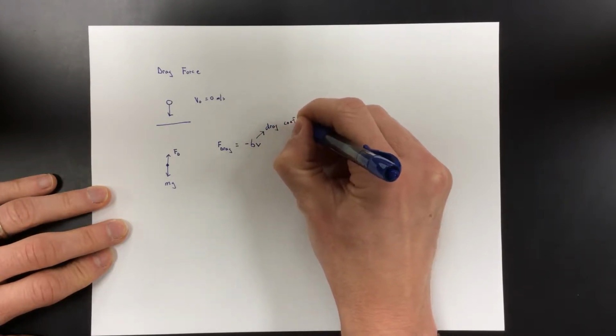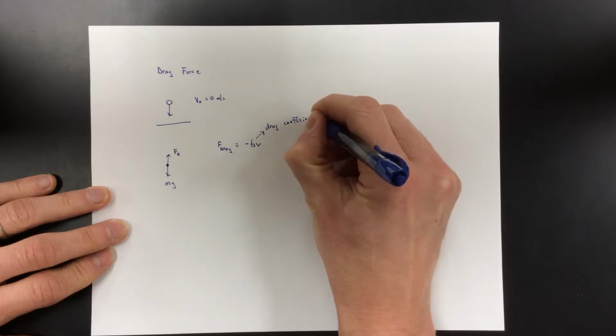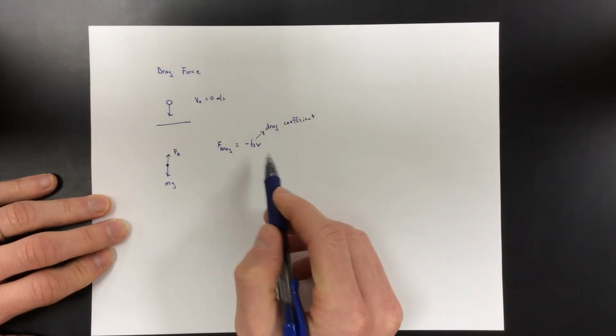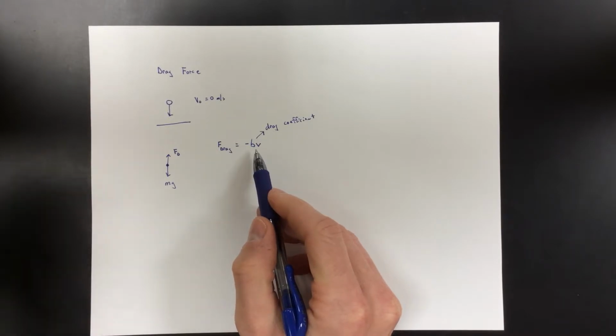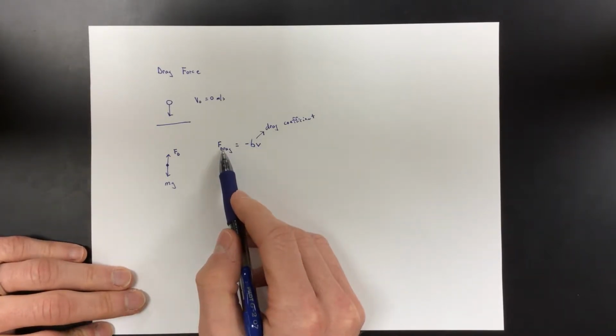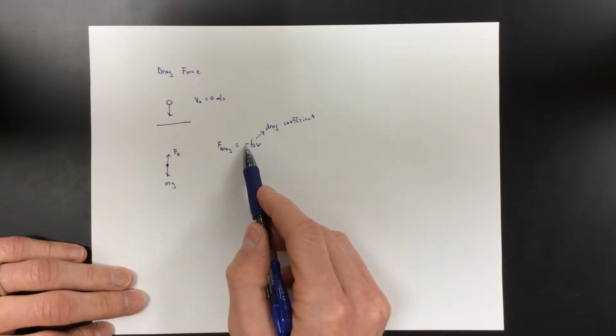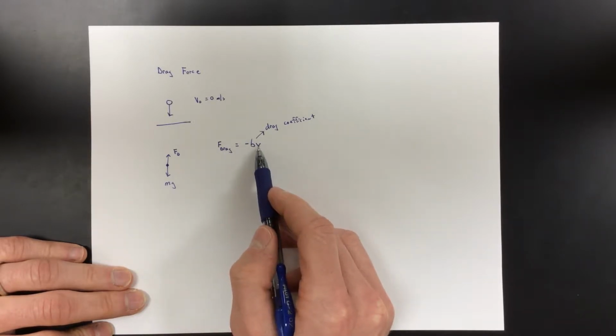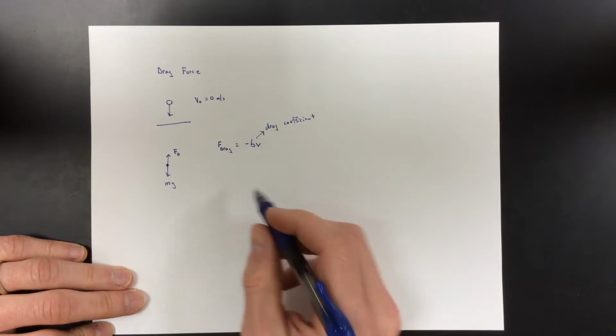This allows dropping a pen and dropping a ball and dropping a quarter, all are going to have different b values, but roughly their drag is still going to be in the opposite direction, somehow proportional to the velocity, so the drag force grows.